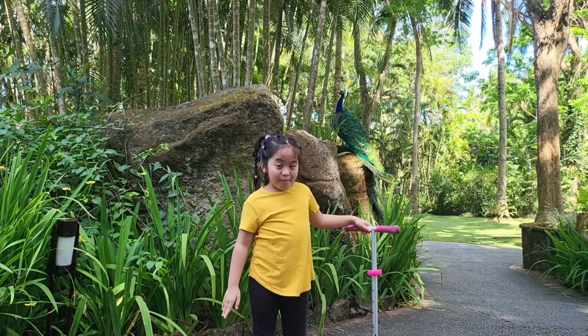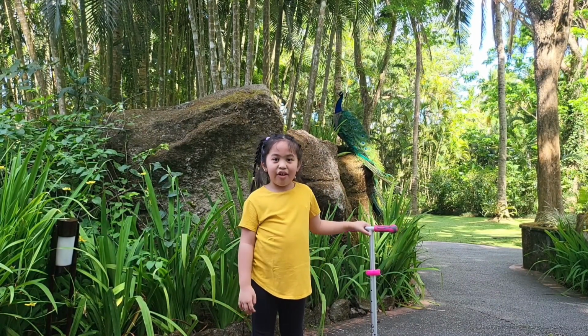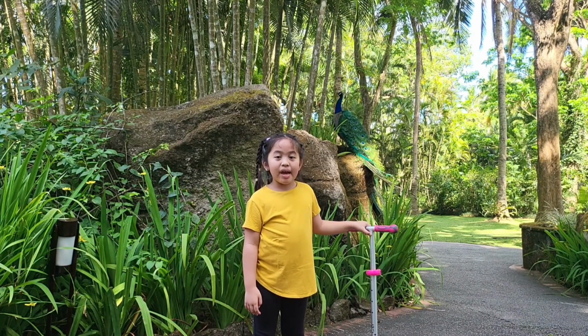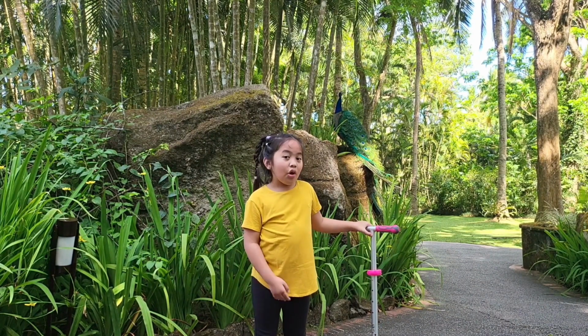But wait, there's more. Did you know when you combine all these steps together, you can make new and improved dance steps? Want me to show you?